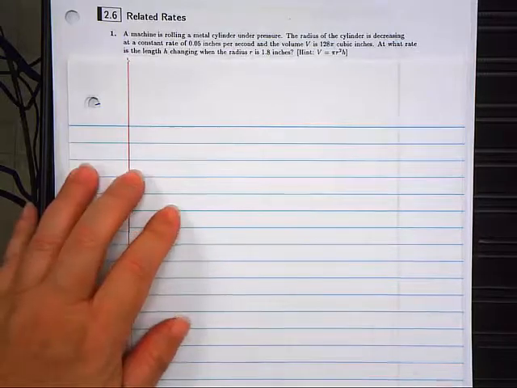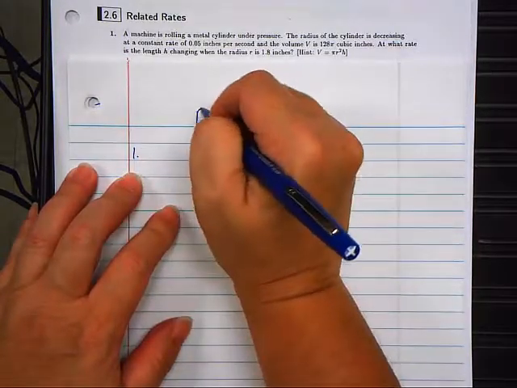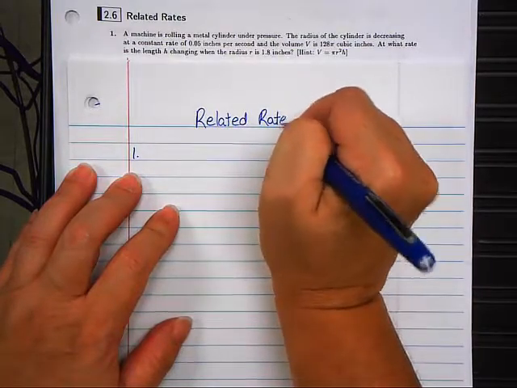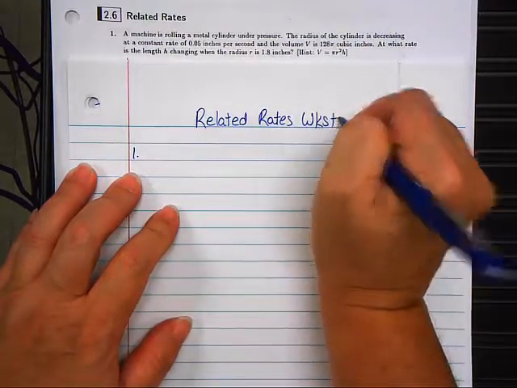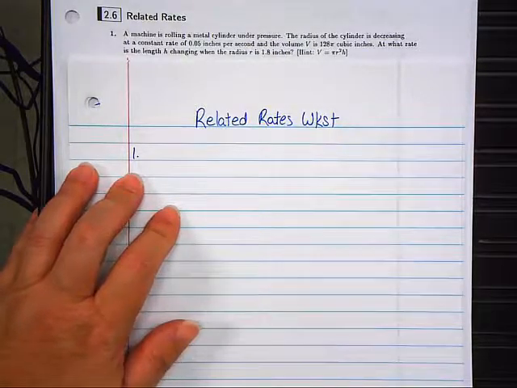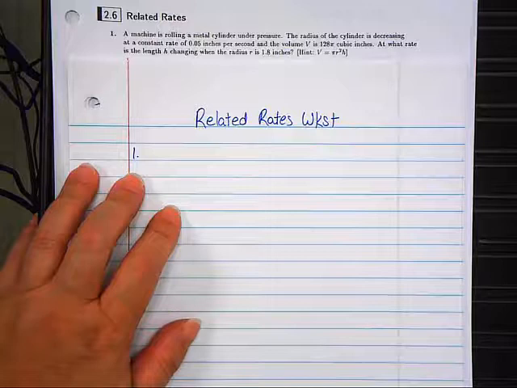First problem on the worksheet. Number 1, related rates worksheet. Okay. Question says a machine is rolling a metal cylinder under pressure.